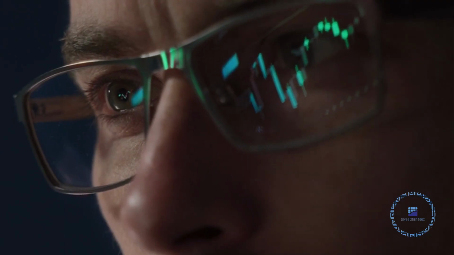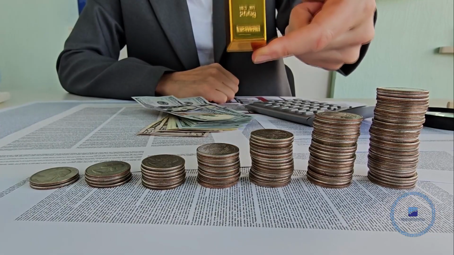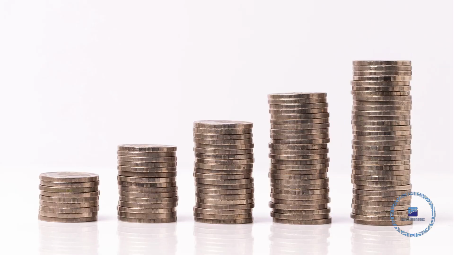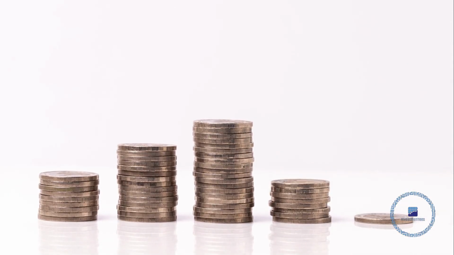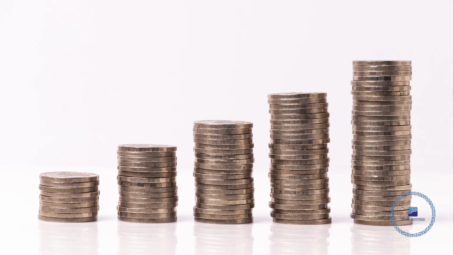Traders use this insight in different ways. Some rotate capital from gold into silver when the ratio is elevated. Others structure spread trades that go long silver and short gold, seeking to profit from a narrowing ratio regardless of whether prices rise or fall overall.